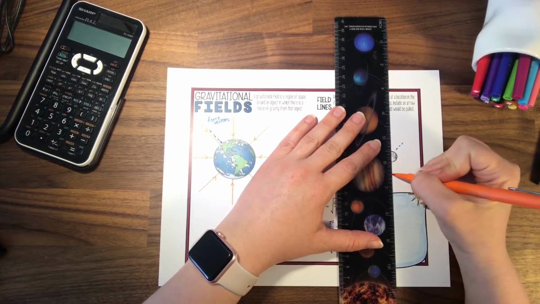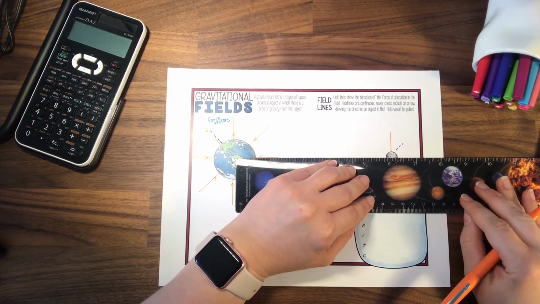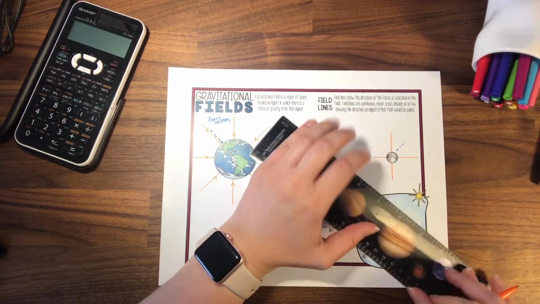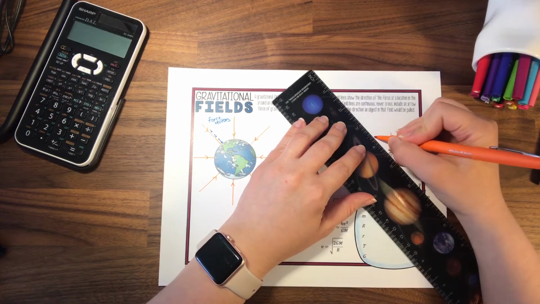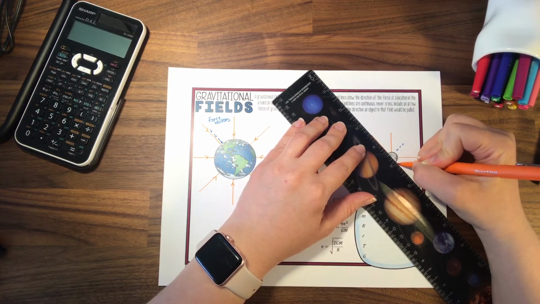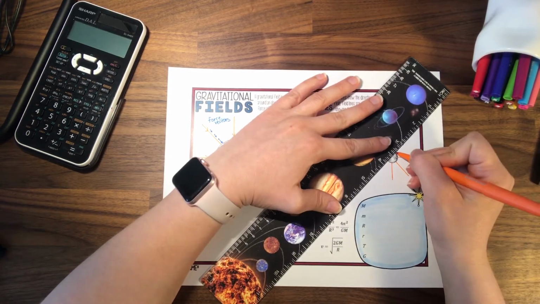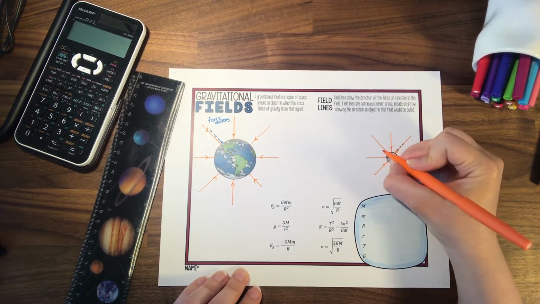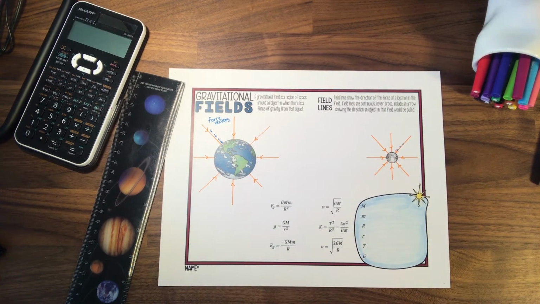So I'll do the same thing here, and I'll speed it up so you can see the 8 force vectors that I'll include here. You can obviously include some more, but you don't have to. All right, very good.